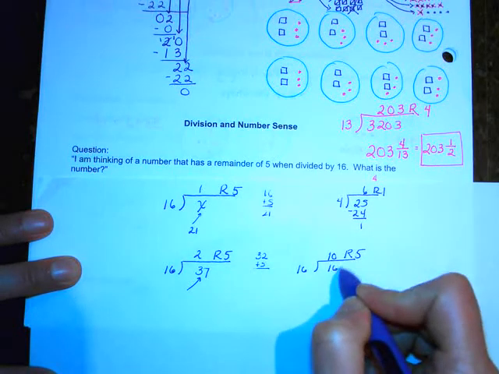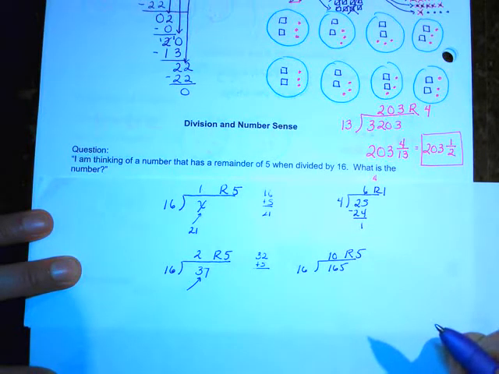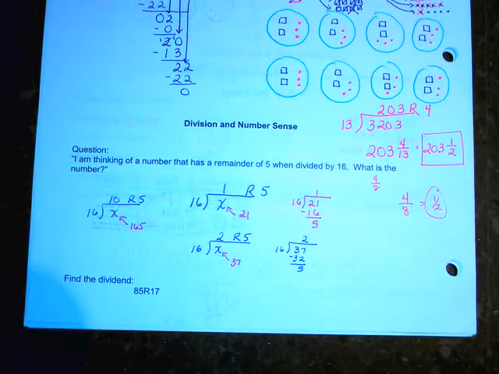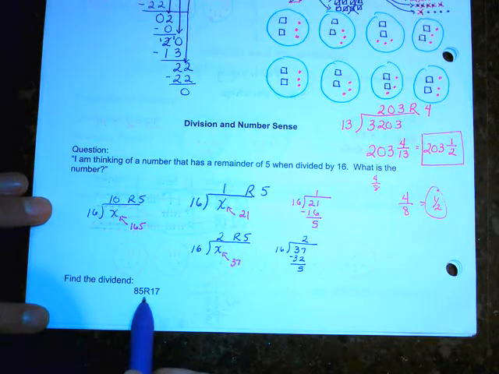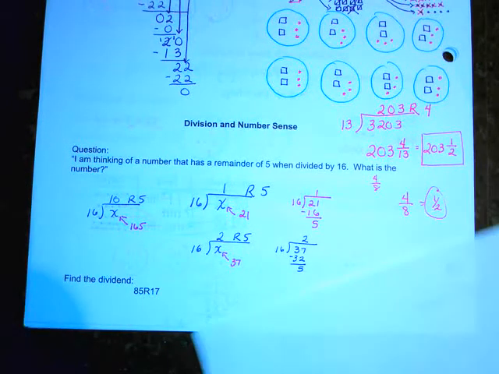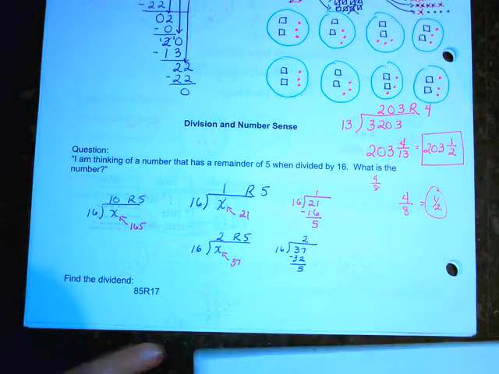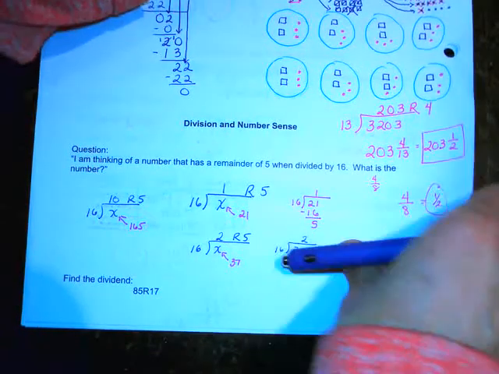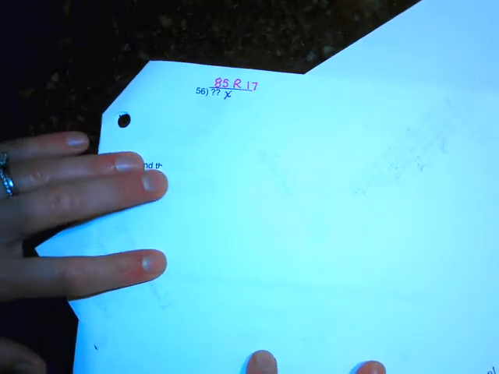Here I did some work. You can look at what I was playing with earlier. This right here is supposed to go on the top of the next page. Technically the 85 remainder 17 is supposed to go right up there. I don't know why it got copied wonky, but that's where it was supposed to go.